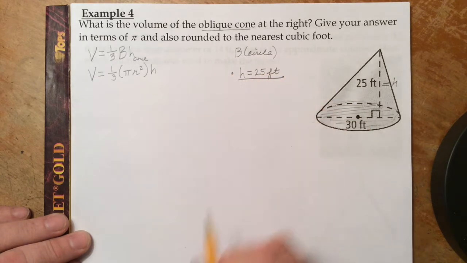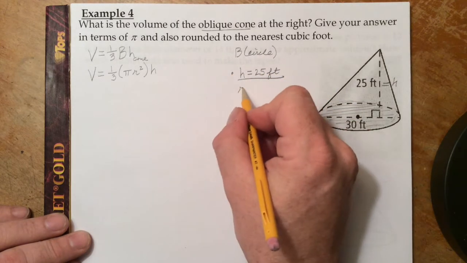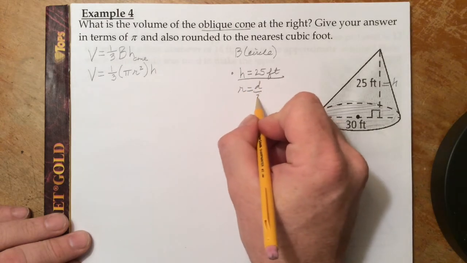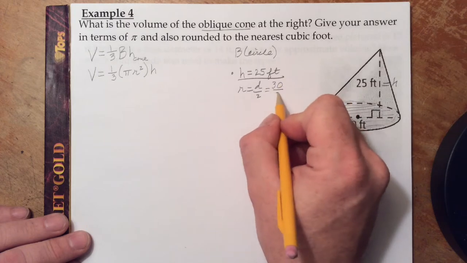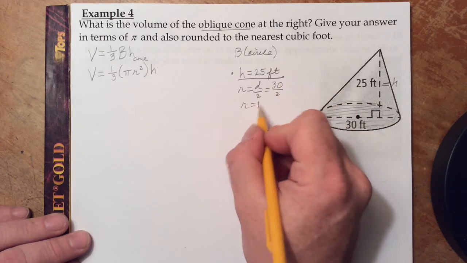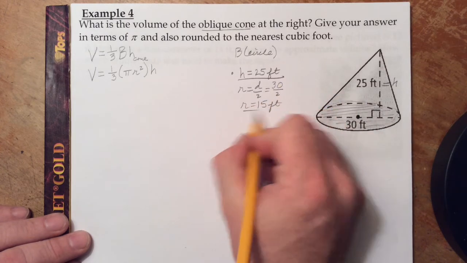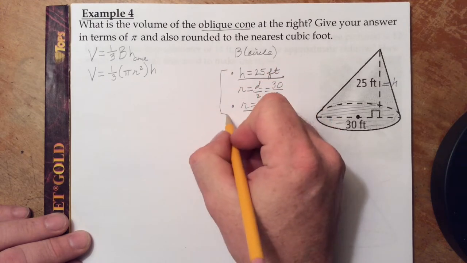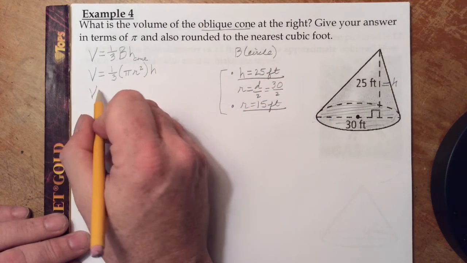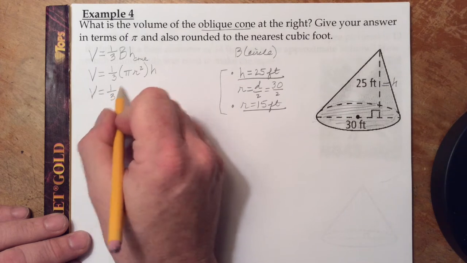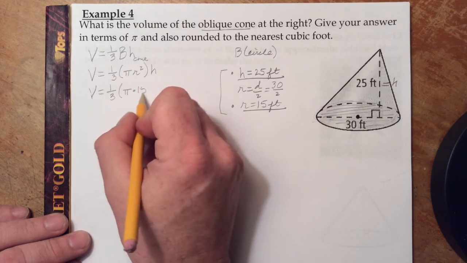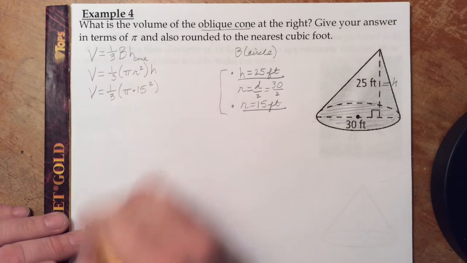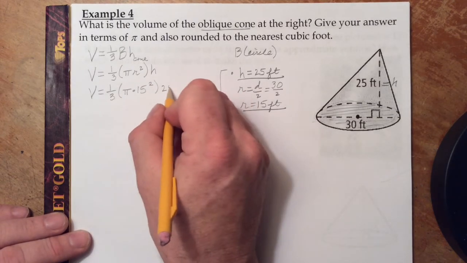Our radius is the diameter divided by 2, so that's 30 feet divided by 2, so the radius is 15 feet. Now we have what we need. The volume is 1/3 times pi times the radius, which is 15 squared, times the height, which is 25.